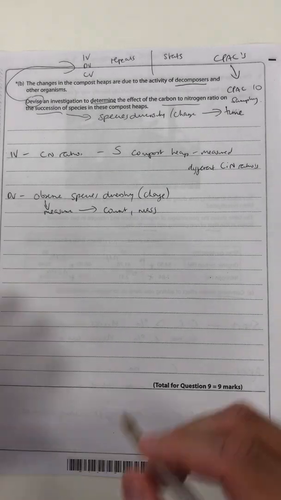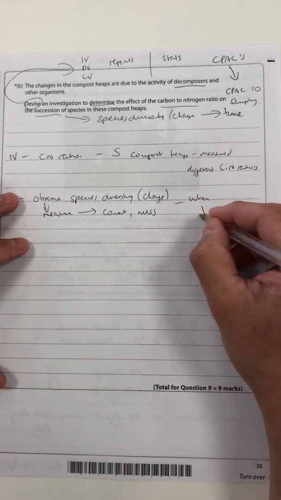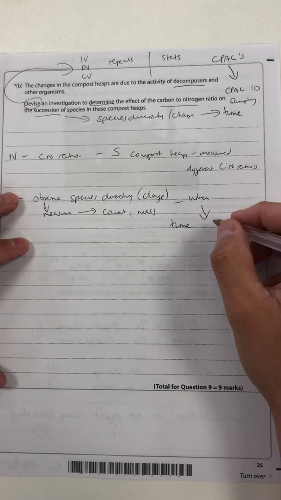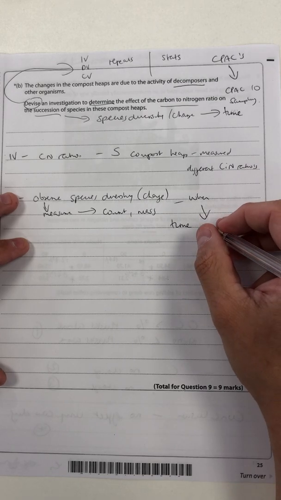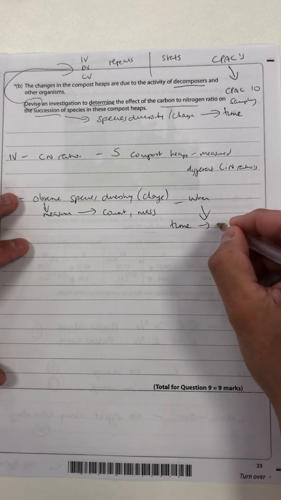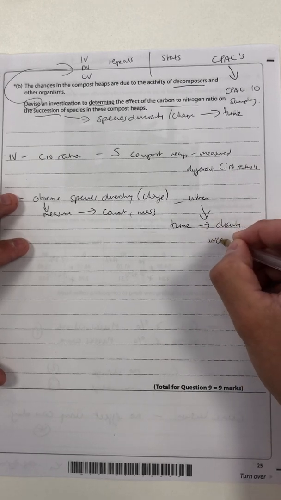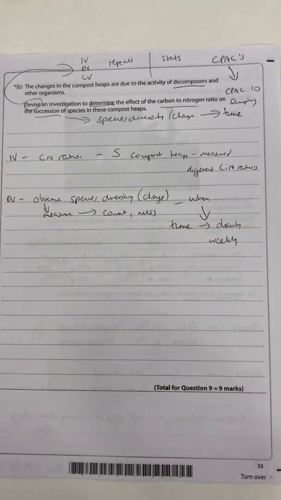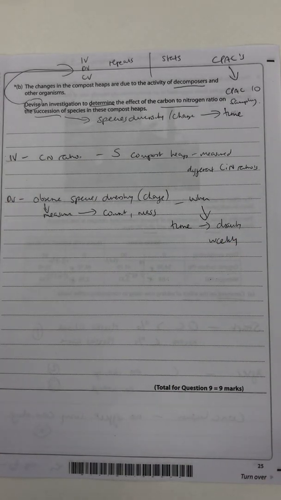You need to be looking at identifying them and counting them, because clearly succession is about species diversity, so you need to have different species. And you need to be talking about when you're going to do that as well. Now, we talked about succession being a time thing, so you're going to be measuring that over a period of time. Ideally, you're going to be saying what that time is. You might measure that daily, weekly. I wouldn't go any longer than weekly probably for a compost heap, but you do need to mention what time period you're looking at here.